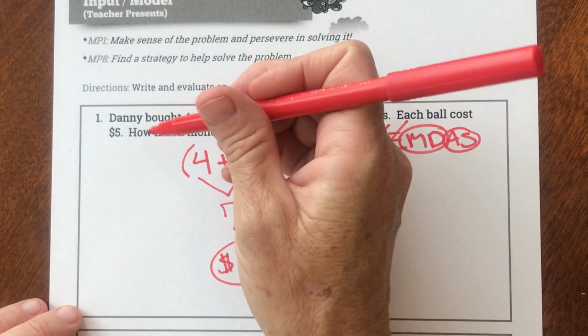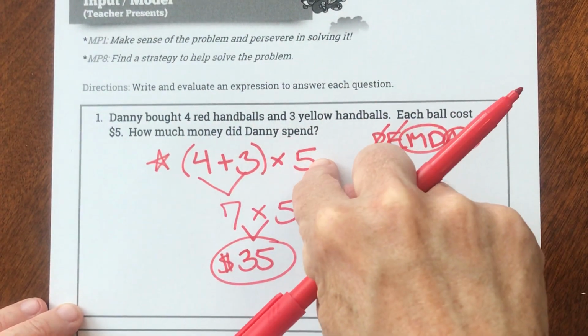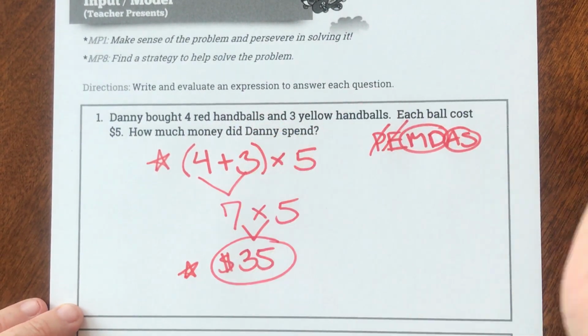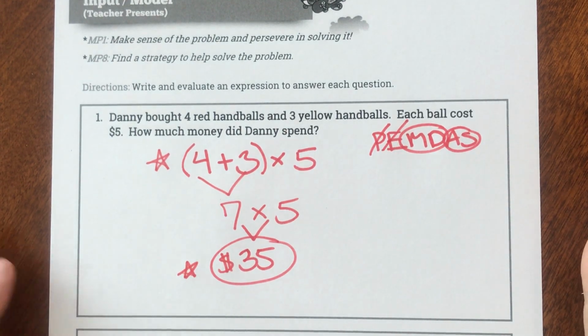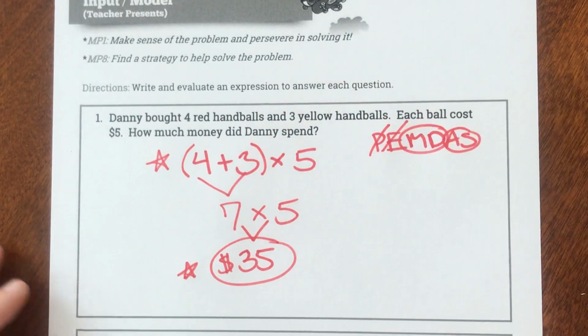Okay, and this would be an important part on an assessment. They would want to see your expression, and then they might also want to see your answer. So don't jump straight to your answer, because writing the expression is an important part.